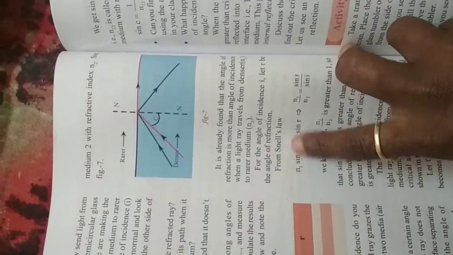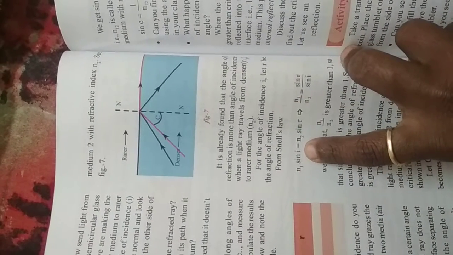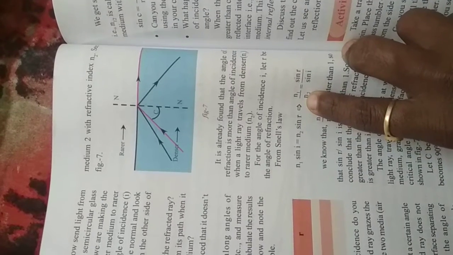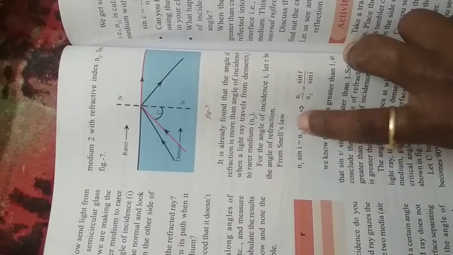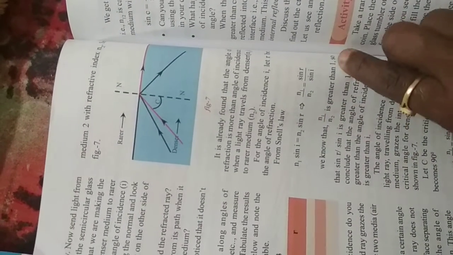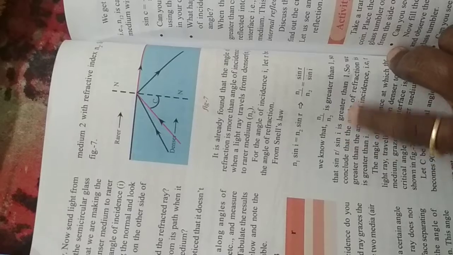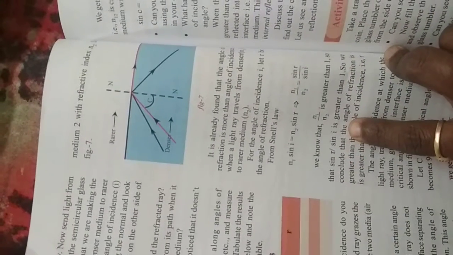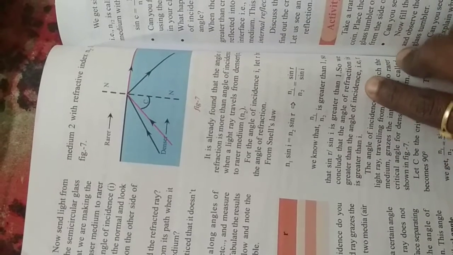For the angle of incidence I, let R be the angle of refraction. From Snell's law, n1 sin I is equal to n2 sin R. This implies n1 by n2 is equal to sin R by sin I. We know that n1 by n2 is greater than 1, so sin R by sin I is also greater than 1. So we conclude that the angle of refraction is greater than the angle of incidence, that is R greater than I.